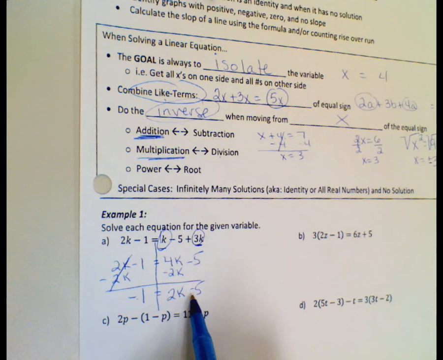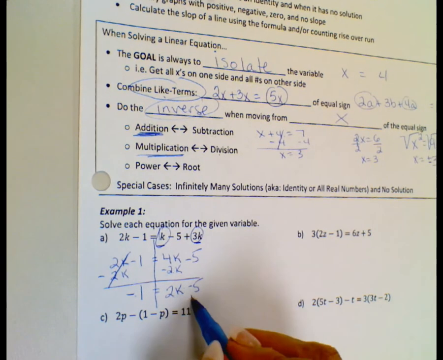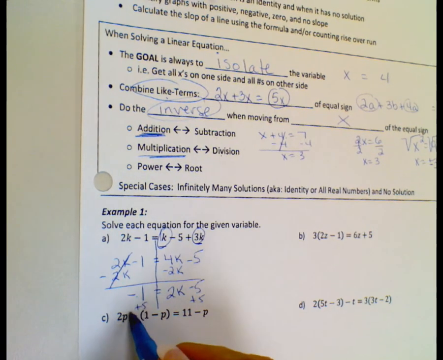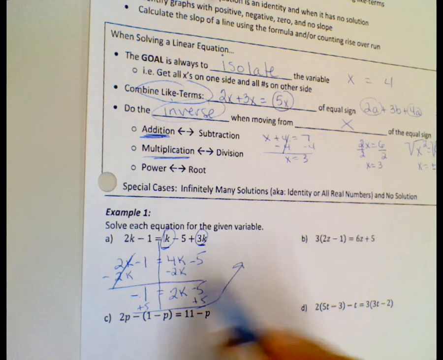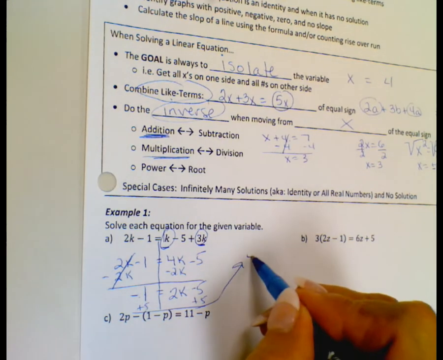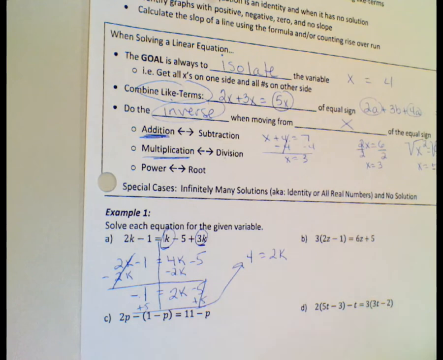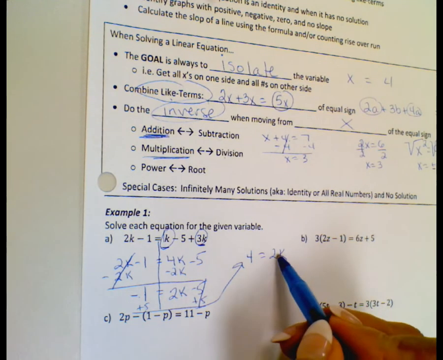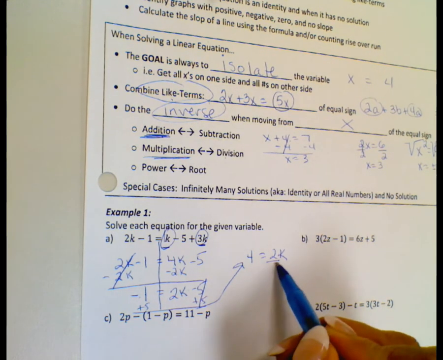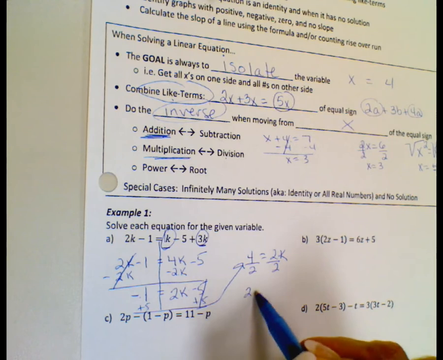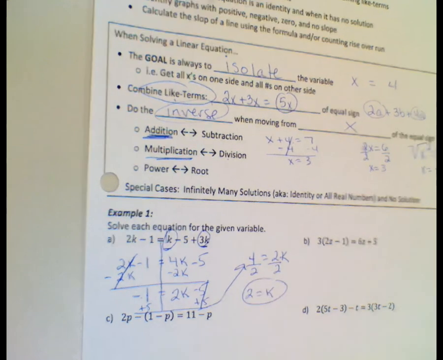So what's the inverse of subtracting by 5? Adding 5. So I'm going to carry this over here. So negative 1 plus 5 is 4. The 5's cancel on the right side, and you're left with 2k. And what's the inverse of multiplying by 2? Dividing by 2. So k is 2.